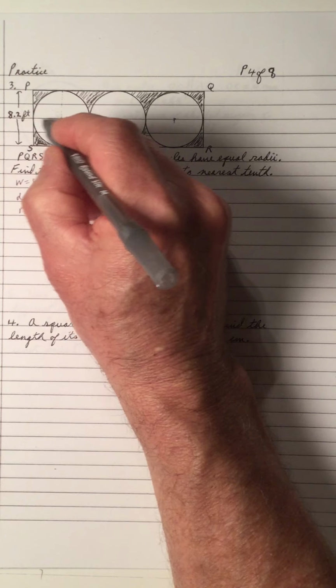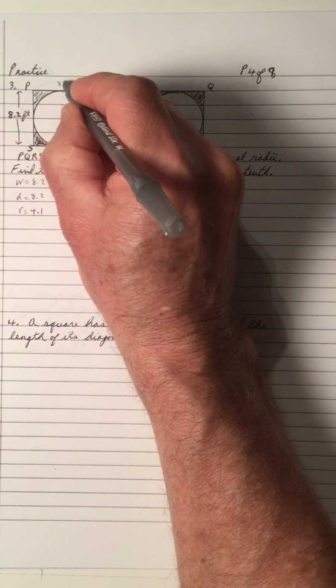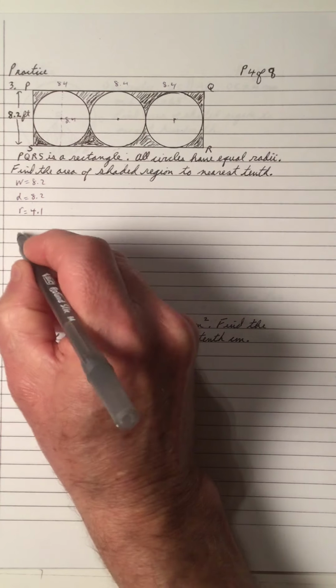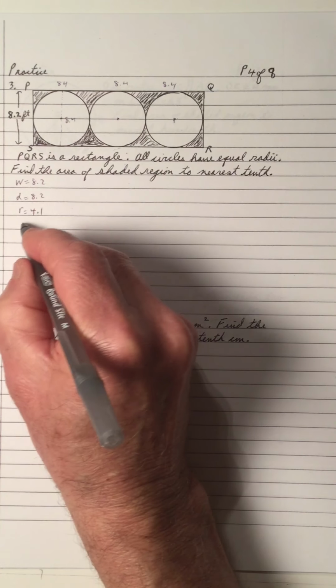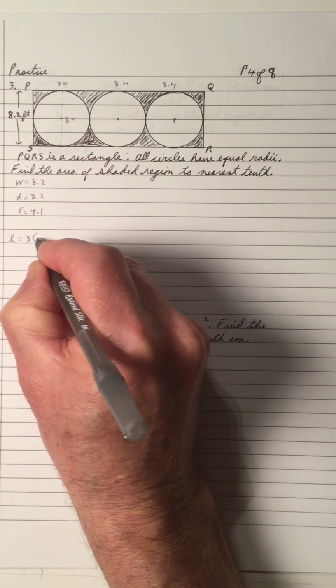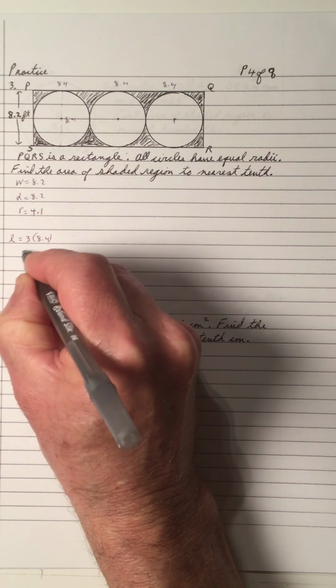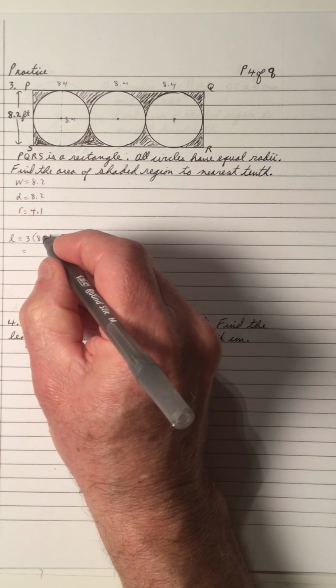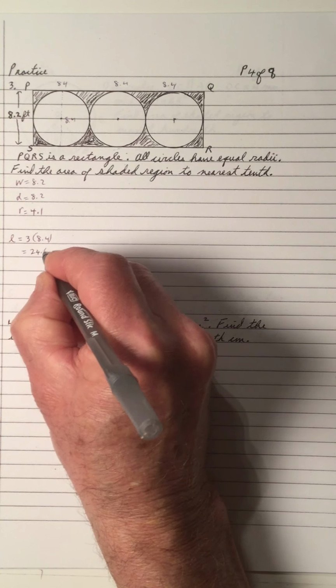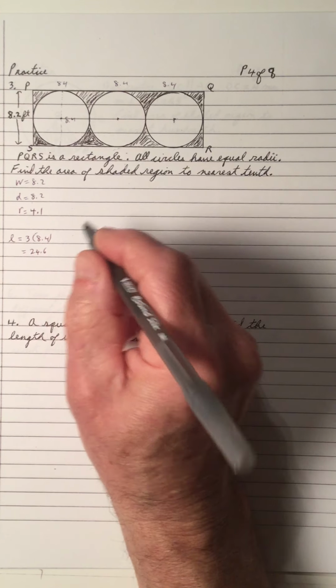So if this is 8.4, that's an 8.4 there, an 8.4 there, and an 8.4 there. That means the total length of your rectangle is 3 times 8.4, which, if you multiply that, you get 24.6, and again it's in feet.